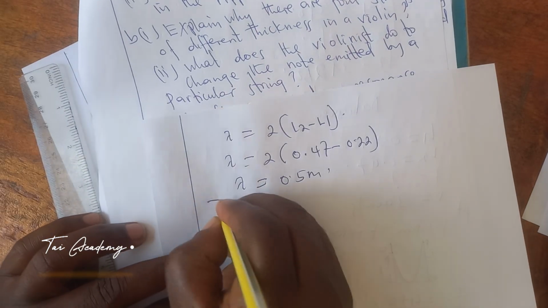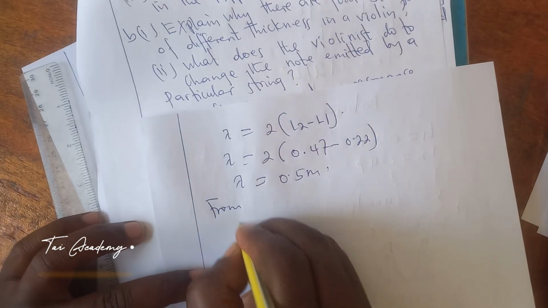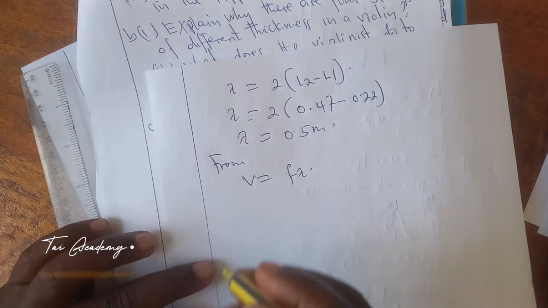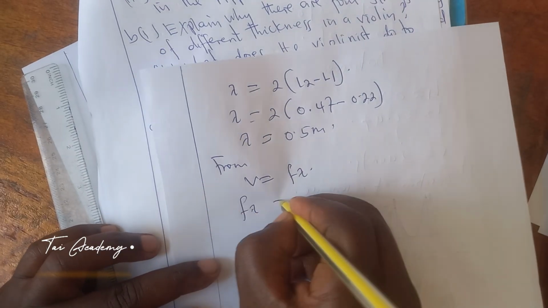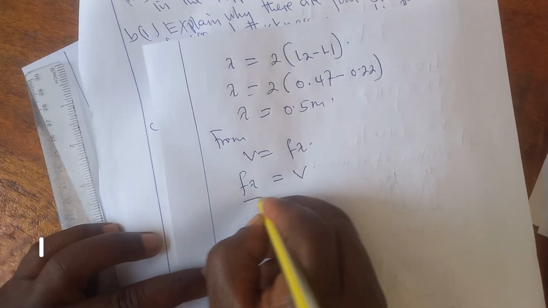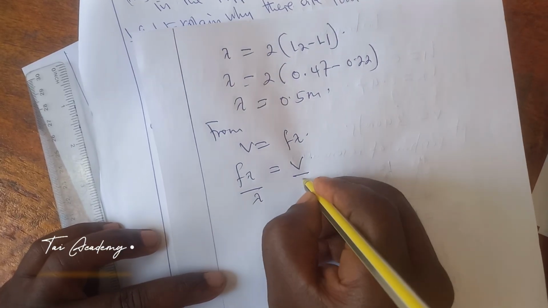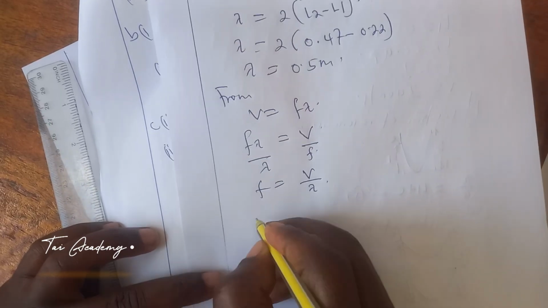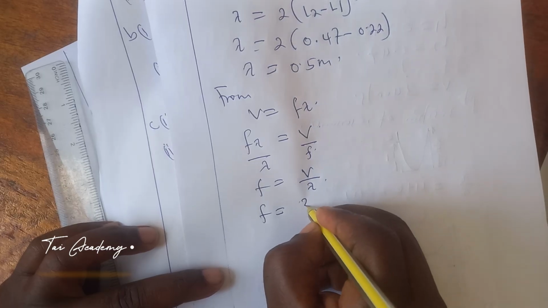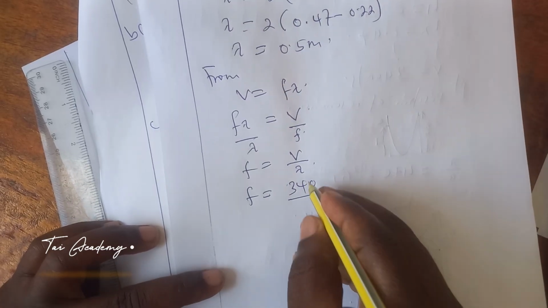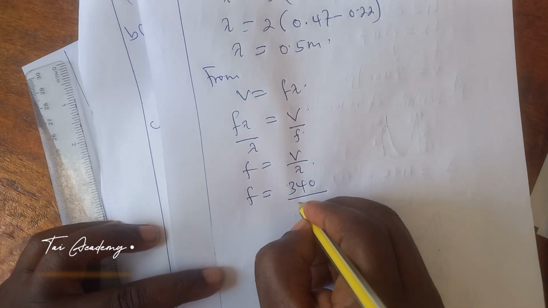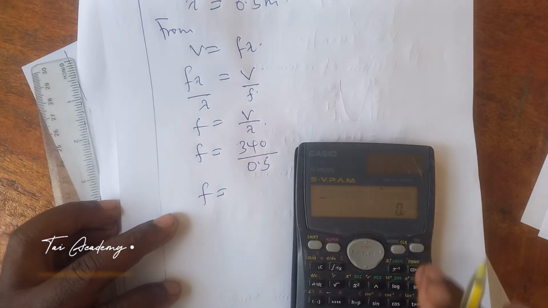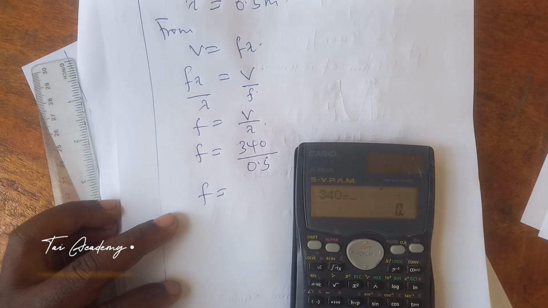Now from velocity equals frequency times wavelength, we are finding the frequency. Frequency equals velocity divided by wavelength. Now frequency equals velocity 340 meter per second over wavelength, which is 0.5. Frequency equals 340 divided by 0.5.